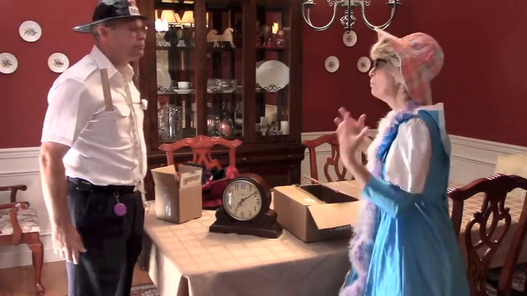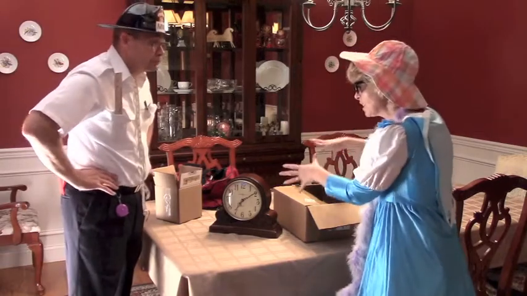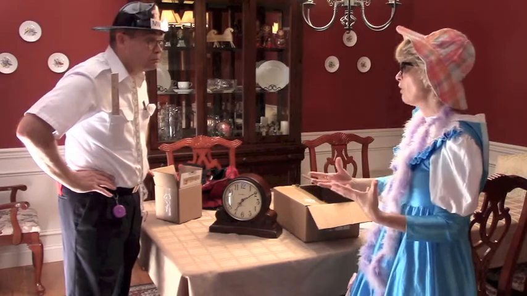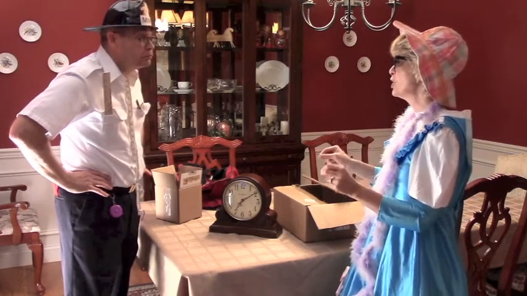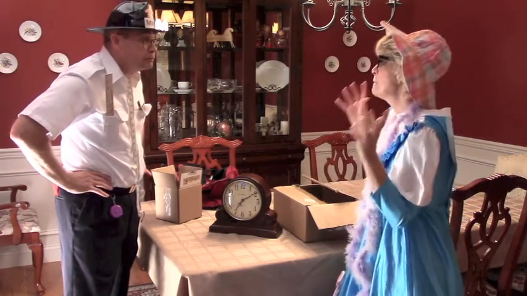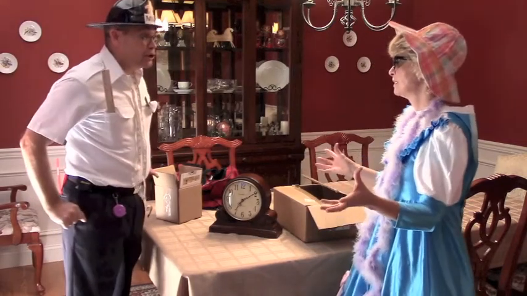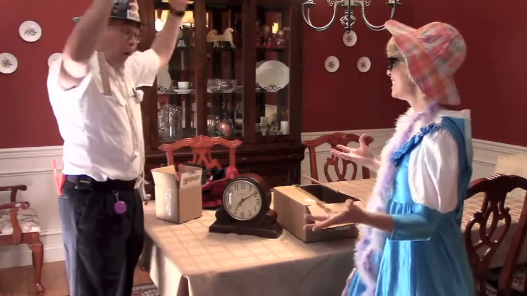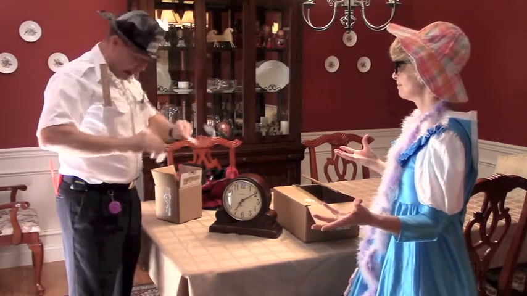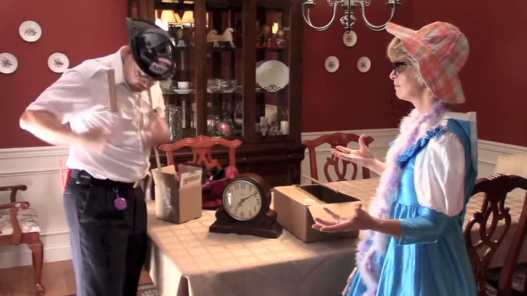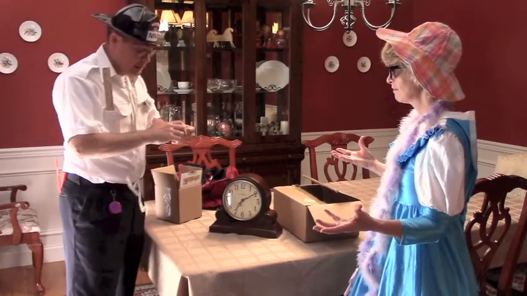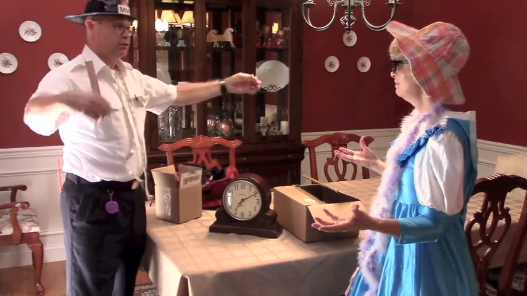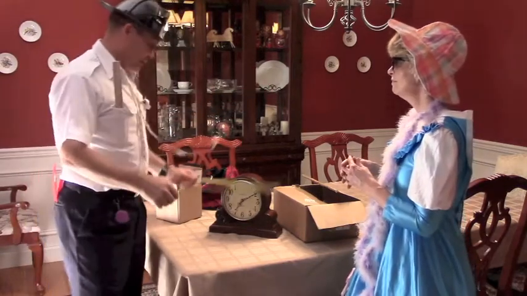Well, sir, I'm taking this box with the clock to the post office. And at the post office, they need things measured in centimeters. Centimeters must be a measurement standard. Yes, it is. Well, that's wonderful. I have things that can measure in centimeters. I will use a tape measure to measure in centimeters. What do you need measured for this clock?